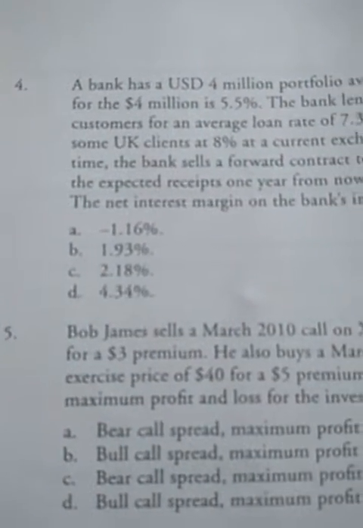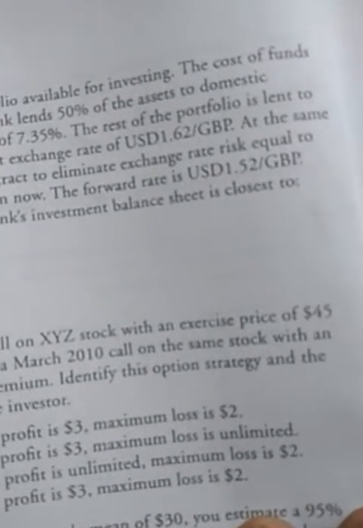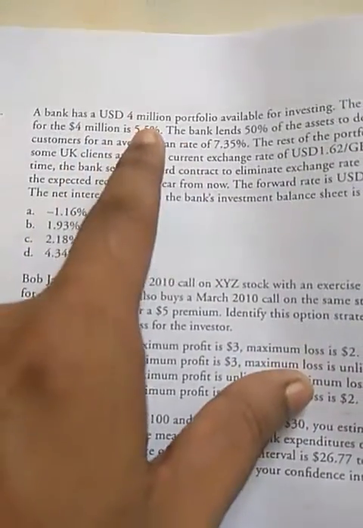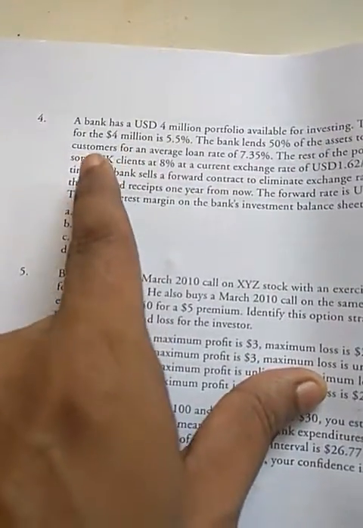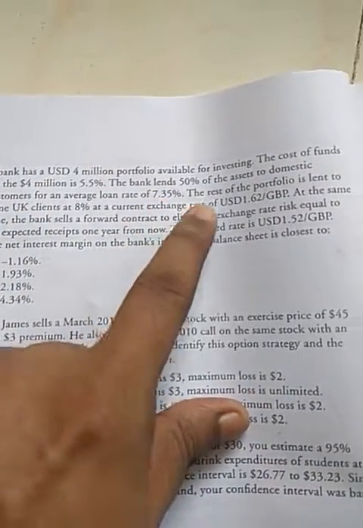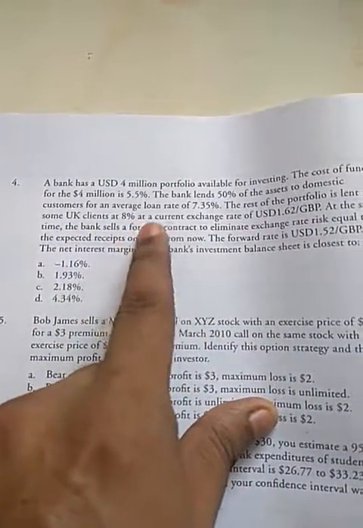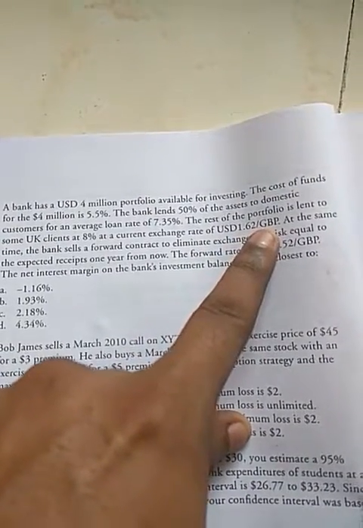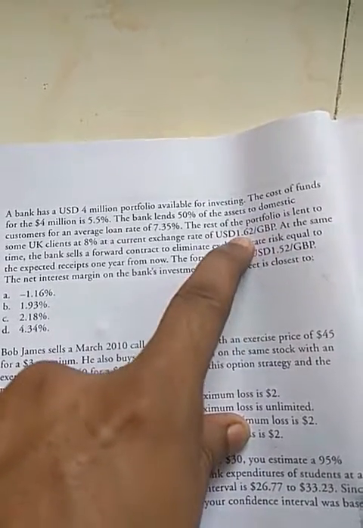Our question is: a bank has a USD 4 million portfolio available for investing. The cost of funds for the 4 million is 5.5 percent. The bank lends 50% of the assets to domestic customers for an average loan rate of 7.35 percent. The rest of the portfolio is lent to some UK clients at 8 percent at a current exchange rate of USD 1.62 per GBP. This refers to GBP as the base currency. 1 GBP gives 1.62 US dollars.